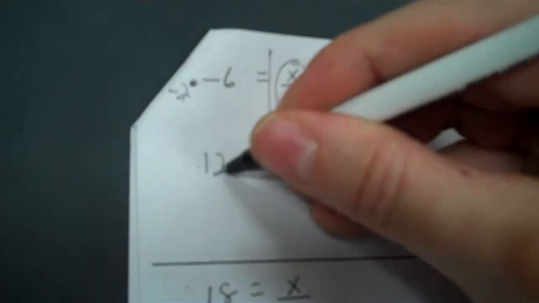So I drop my equals. Negative times a negative is a positive. 2 times 6 is 12. When you're multiplying and dividing, the number line doesn't do any good. Number line is for addition and subtraction. You get x. So x is 12.